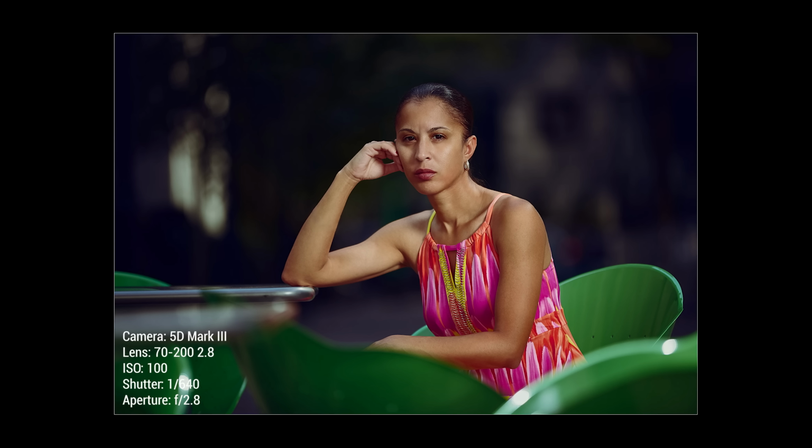So yeah, I just needed to get some better light on the subject to create the look that I wanted to create for this particular image. I got the composition that I wanted, but I didn't get the light that I wanted. But in any case, here's the image.